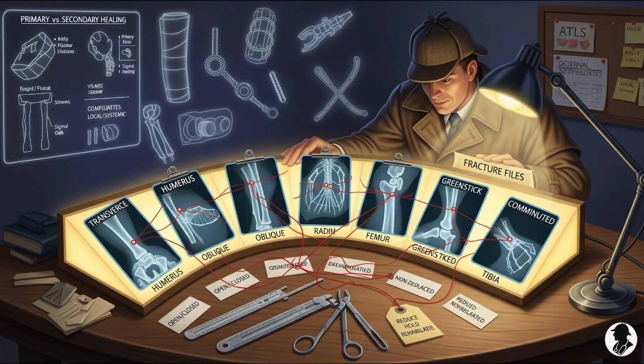Right. Then, once it's reduced, we need to hold it there. This means immobilizing the fracture to maintain that nice reduced position while it heals. Methods vary hugely. Could be splints, slings, casts, functional braces, external fixators where pins go through the skin into the bone and connect to an external frame. Or internal fixation, right? Like plates, screws, or rods placed directly onto or into the bone during surgery.